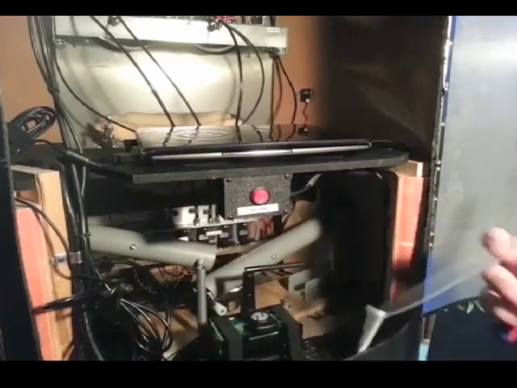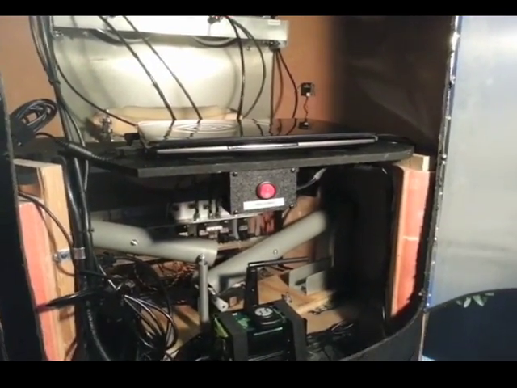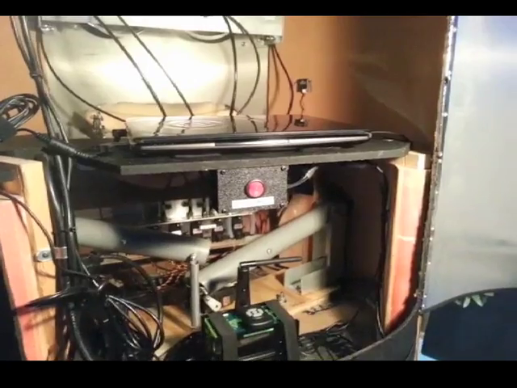And that's on the computer, right, John? Right, that's on the computer.